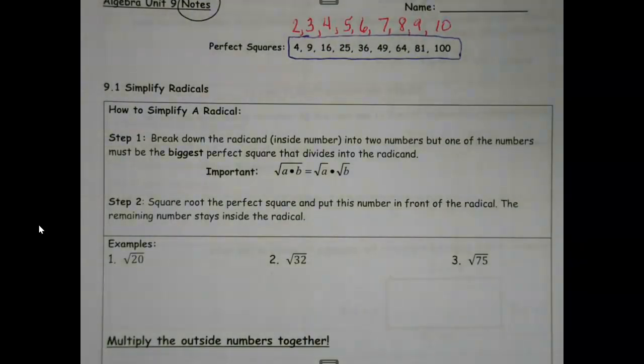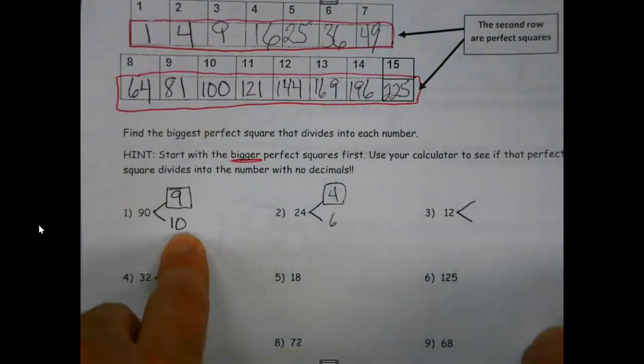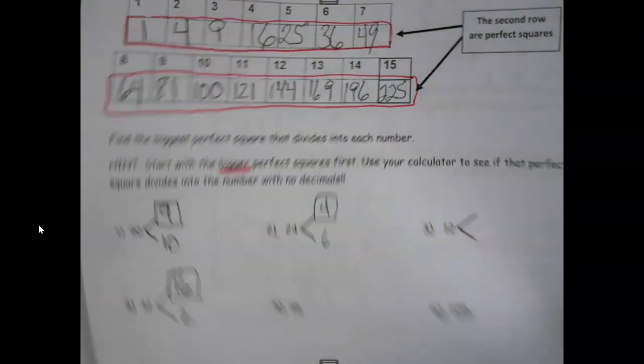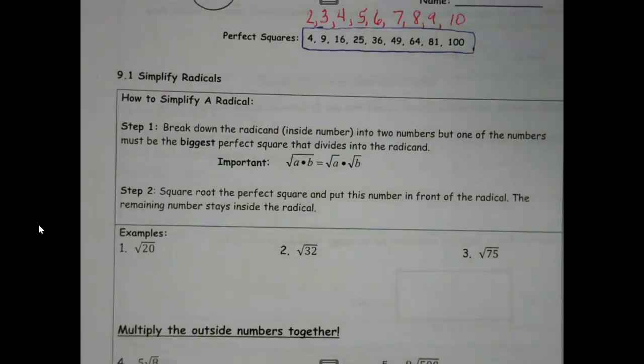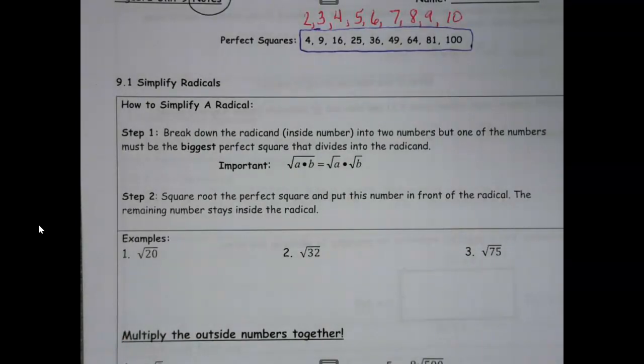The reason I'm going to mention that is that yesterday when we were working, that basically is what we were doing. We were finding a perfect square that divided in and finding the other number. So now we're going to take one extra step today. So let's do step 1 on this first example, and then we'll go from there.